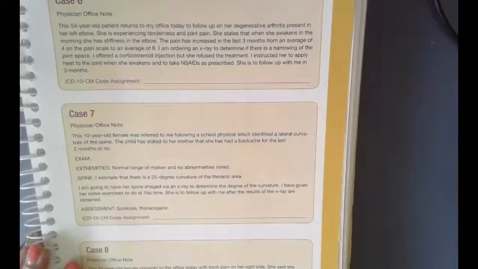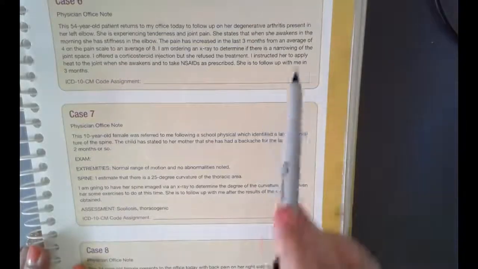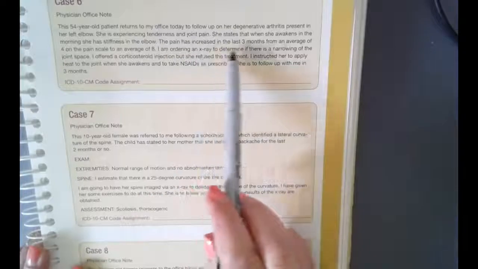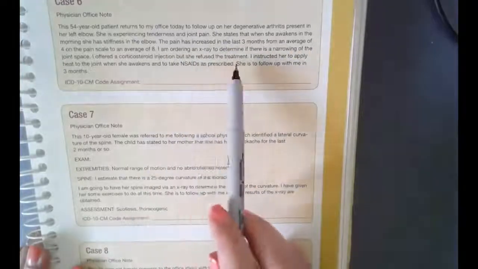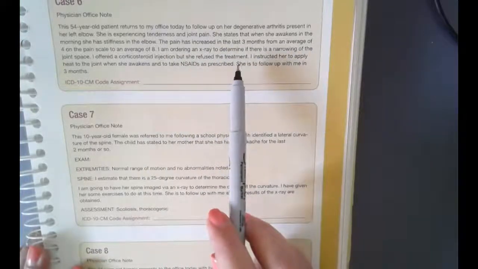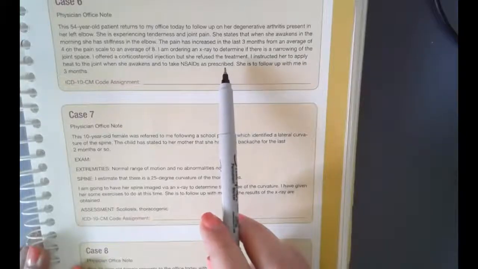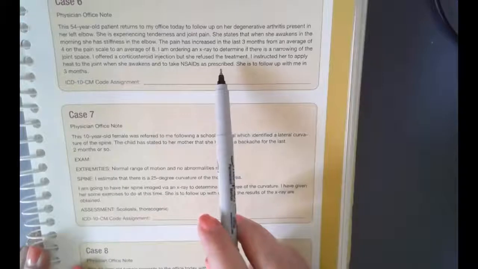Alright, case 6, physician's office note, 54-year-old patient returns to the office today to follow up on degenerative arthritis, present in the left elbow. Ordering an X-ray to determine if there's narrowing of the joint space. Offered corticosteroid injection, surgery, apply heat to the joint.